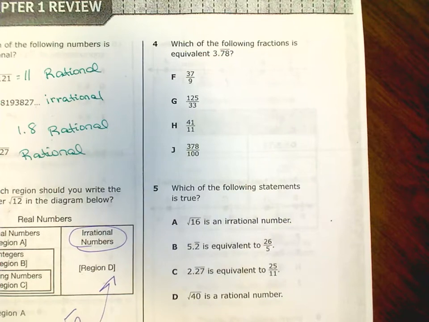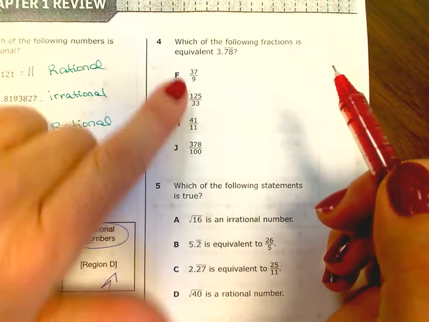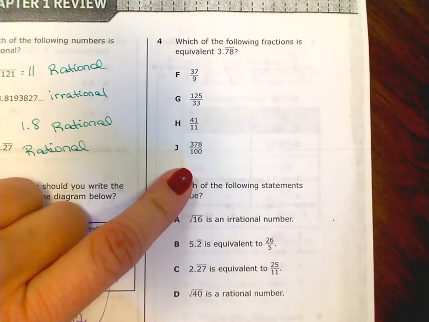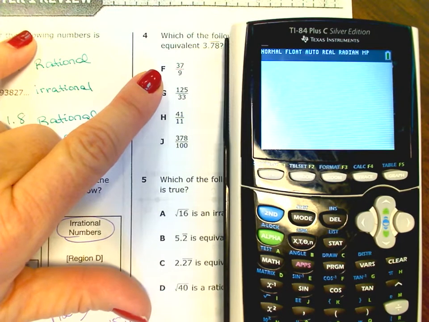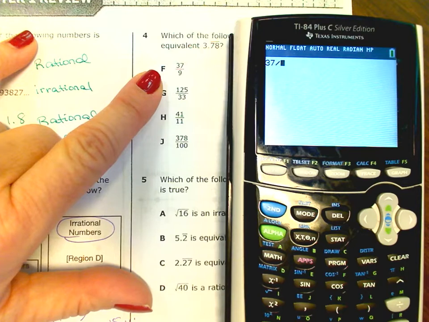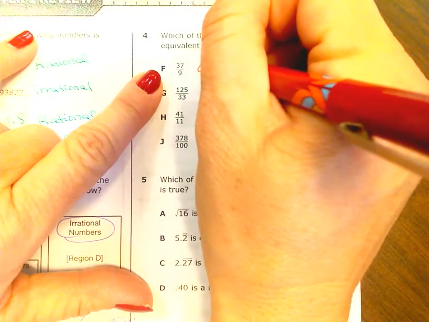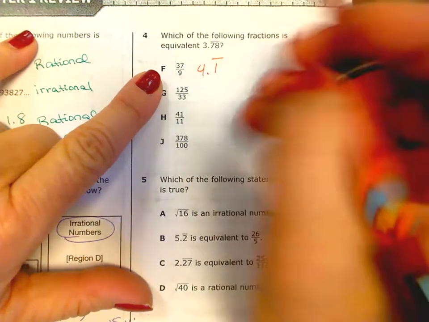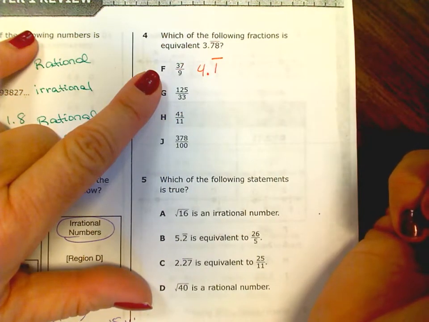Okay, number 4. Which of the following fractions is equivalent to 3.76 repeating? So I want to turn all these fractions into decimals. To do that, you're going to just put in your calculator, and remember, fraction problems are division problems. That's all a fraction is, a division problem. So you're going to divide 37 divided by 9, and you're going to get 4.1 repeating. Remember, when you're having a repeating decimal, you put your notation bar on top of the repeating number.